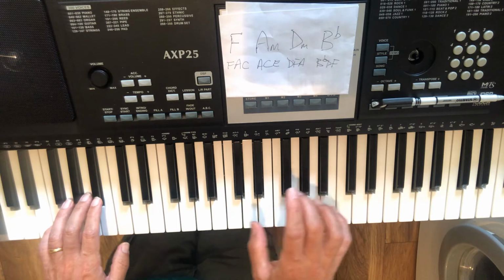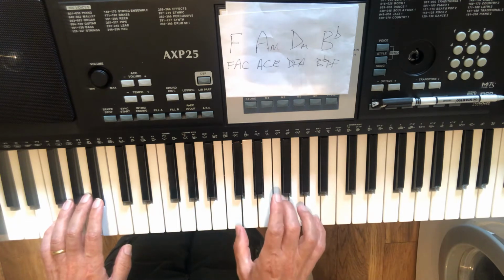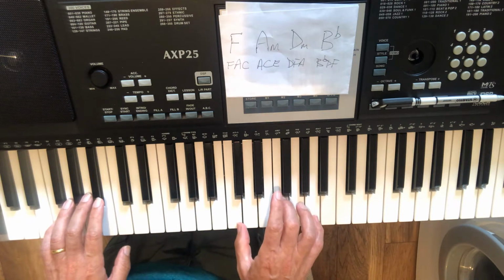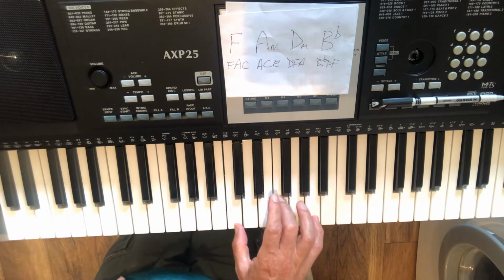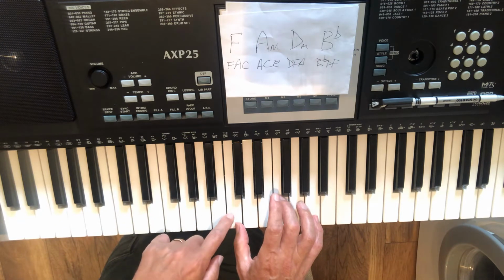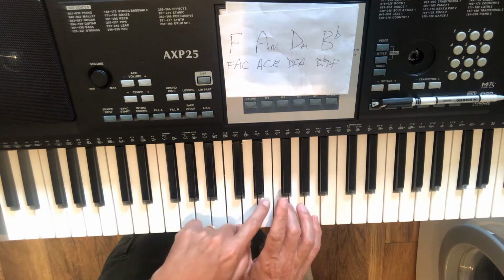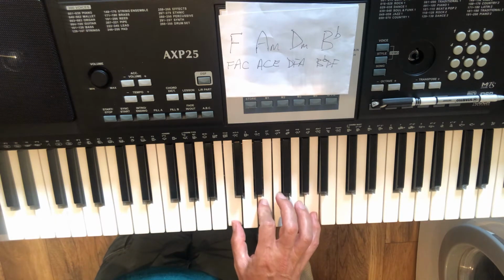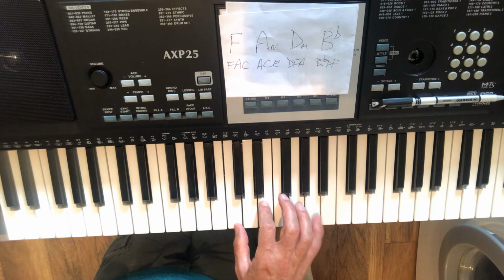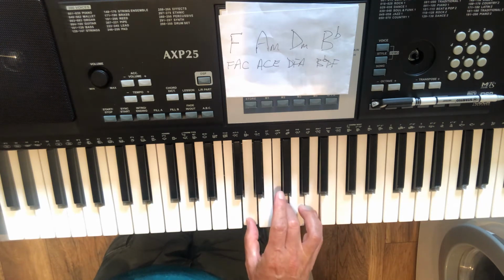Let me show you how it will be with starting with this shape of F. That's second inversion. Same logic applies. I've got my A and C already. I need to change my F for an E. There it is there. Third chord D minor, D, F and A. A is already here. Here's my D, here's my F.